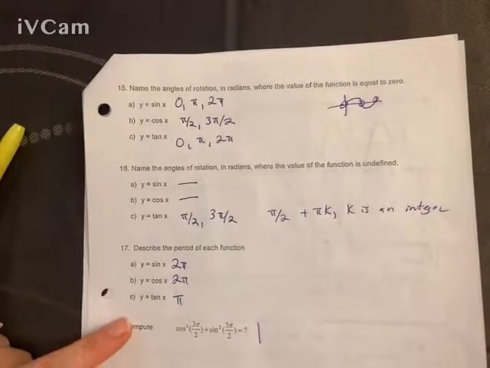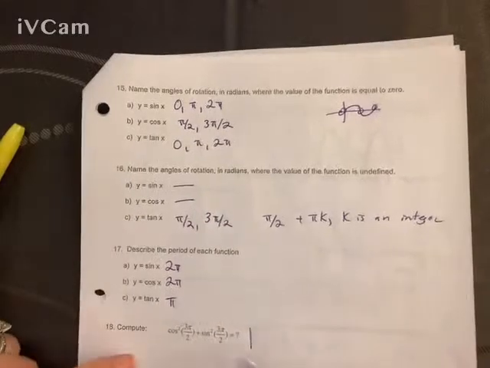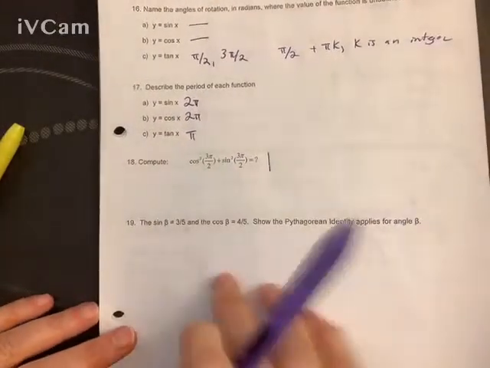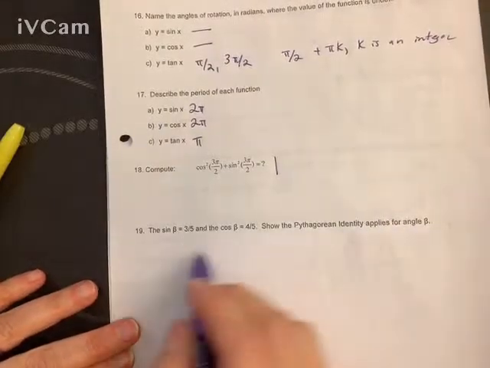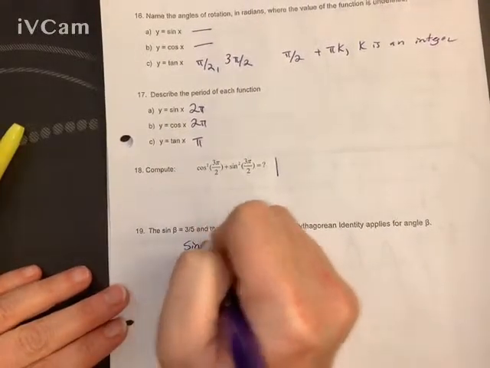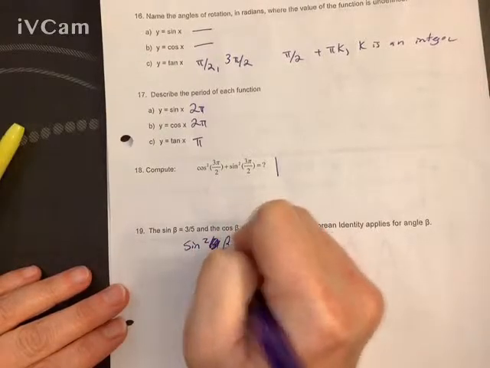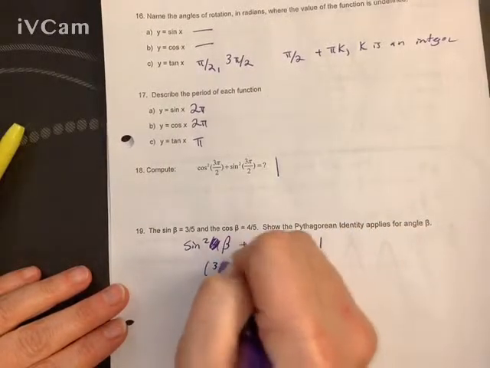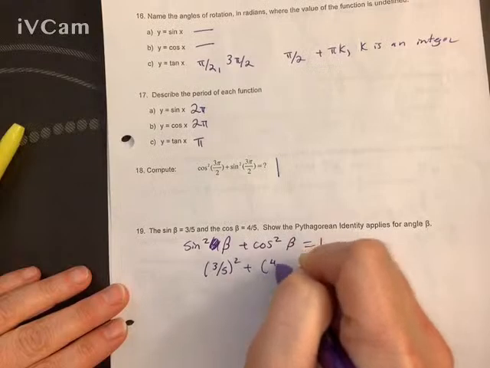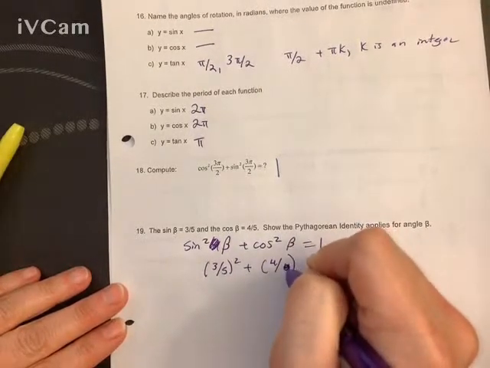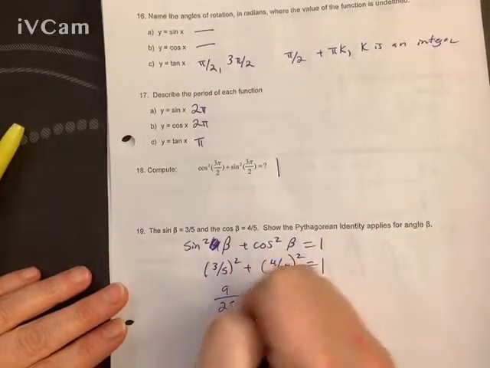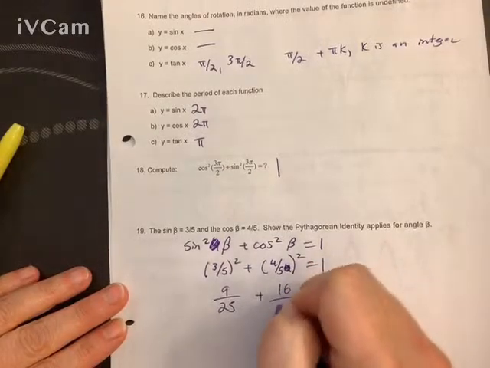It's 1. If you know the Pythagorean identity, you know it's 1. Because it's cosine squared of an angle plus sine squared of the same angle. That's the Pythagorean identity. It's just 1. Don't overthink it. Show that the Pythagorean identity applies for angle beta. So, reminder, it's sine squared beta plus cosine squared beta equals 1. So sine is 3/5. Cosine is 4/5. Please do not replace these numbers into beta. That is annoying and wrong. So this is going to be 9 over 25 plus, square both of them, 16 over 25.